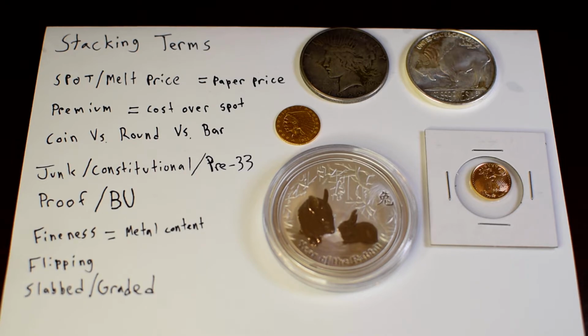Those are, in some people's opinions, more collectible. They typically carry a higher premium. I generally avoid proof coins unless I'm going to get them at the same price. But I don't think that proofs are something that you should be looking at necessarily as a beginner stacker. If you're looking at buying proofs, or proof silver eagles or anything like that, or slabbed coins, which we're going to get to, you're going to put a lot of money into individual coins, individual rounds that could be used for other stuff.